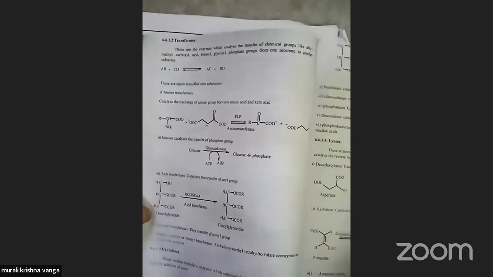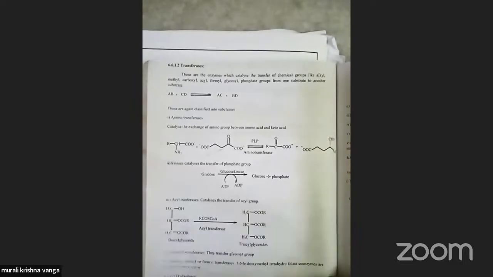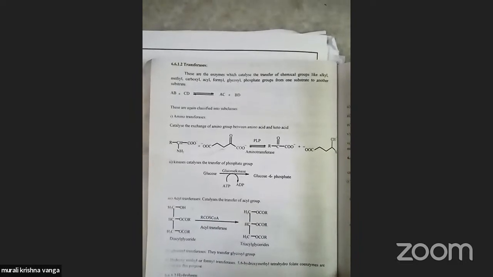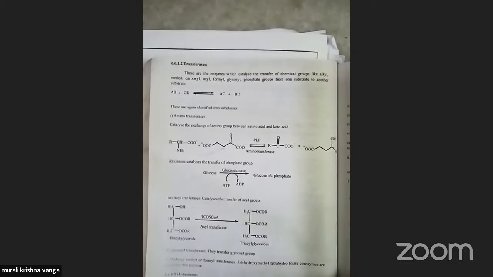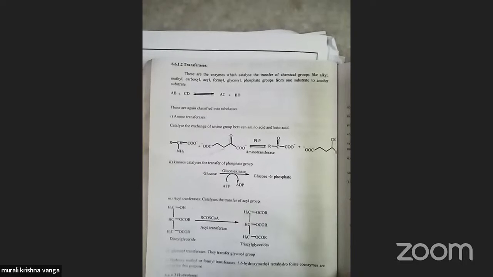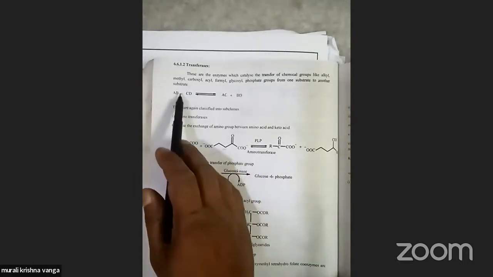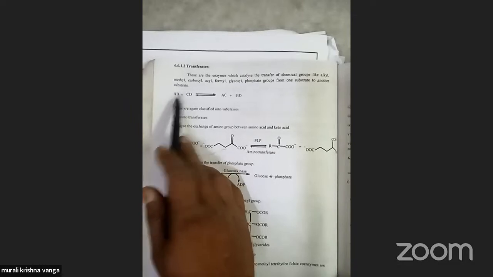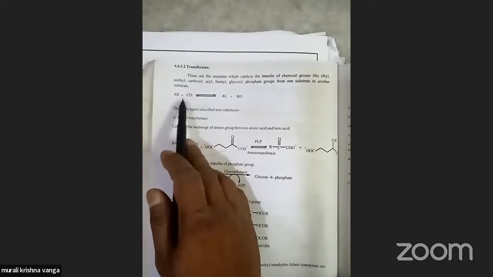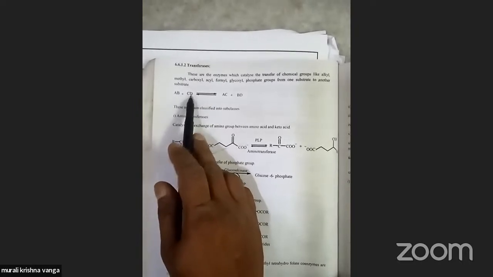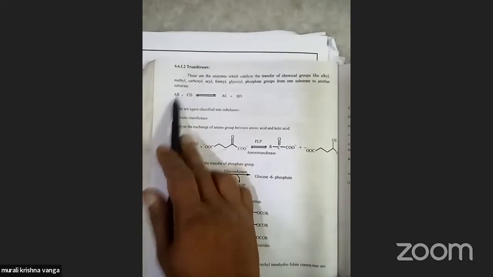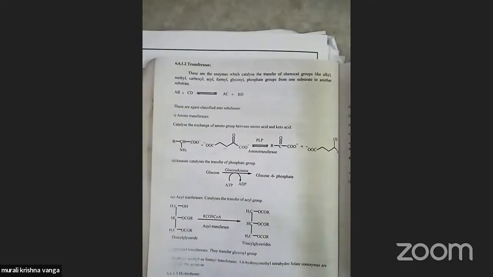Next, transferases. These are the enzymes which catalyze the transfer of chemical groups like alkyl, methyl, carboxyl, acyl, formyl, glycosyl or phosphate groups from one substrate to another substrate. Here AB is present in one substrate and CD in another substrate. In the presence of transferase, A is transferred to the second substrate and C is transferred to the first substrate. Like this, transfer takes place.